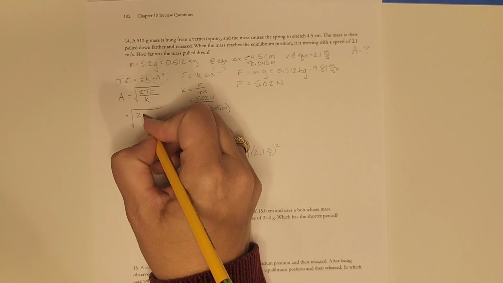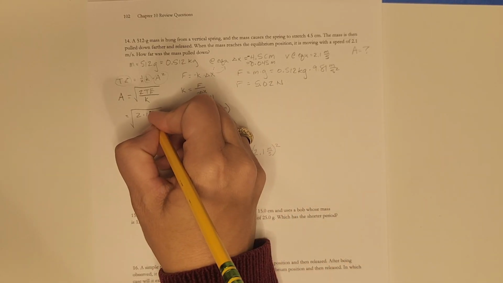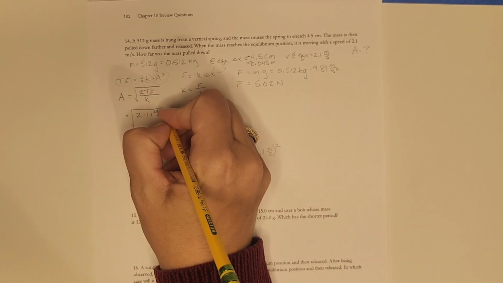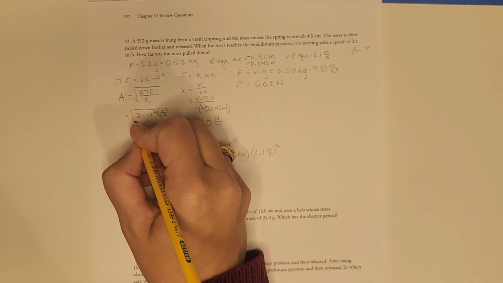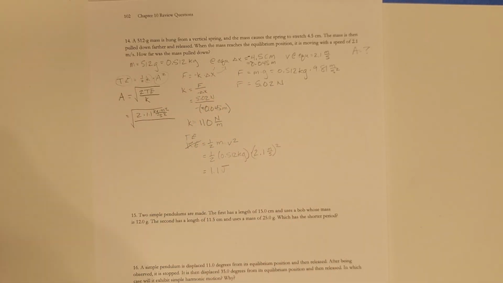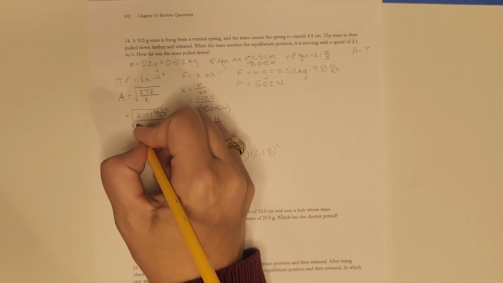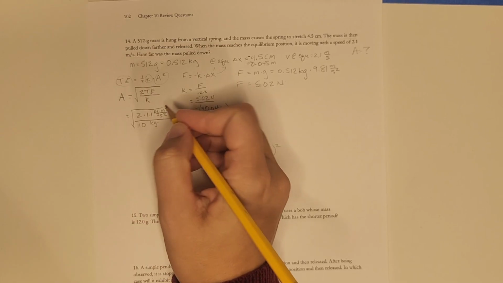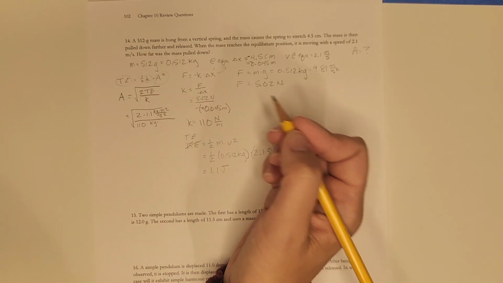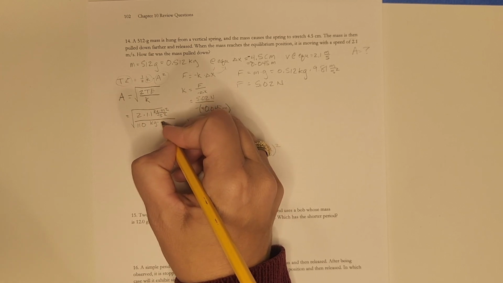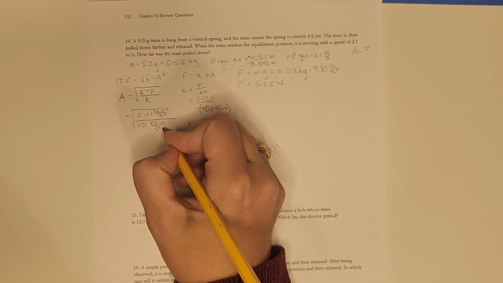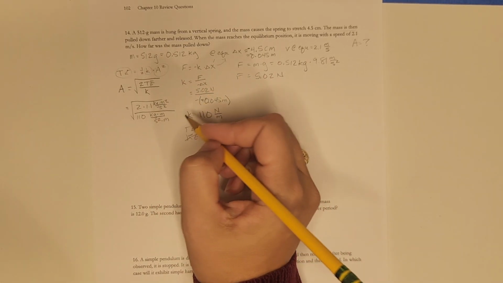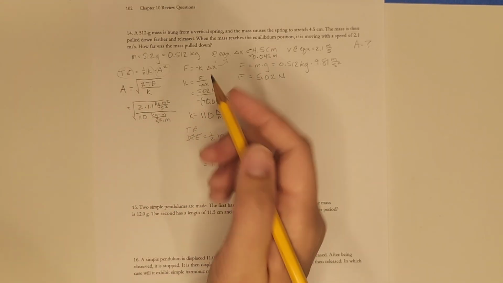So we have 2 times 1.1 kilograms times meters squared per second squared, divided by the spring force constant, 110 newtons per meter. Let's make sure we end up with the right units.